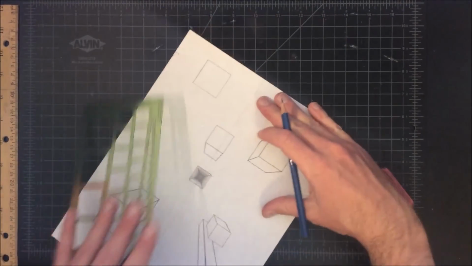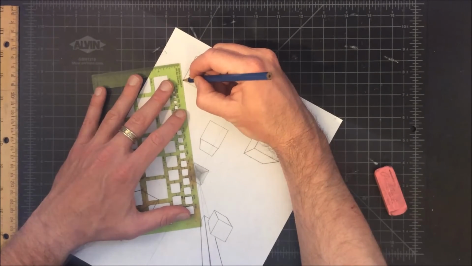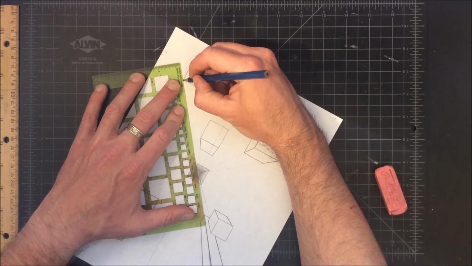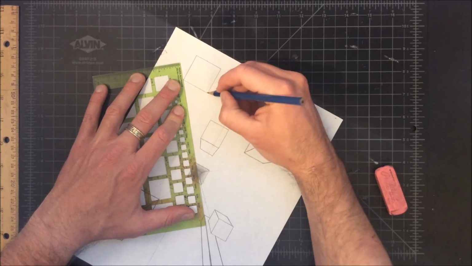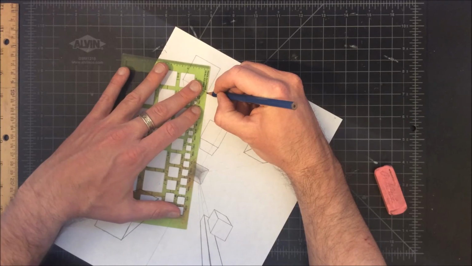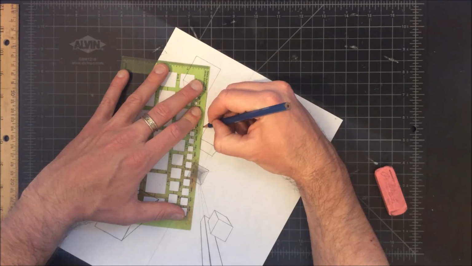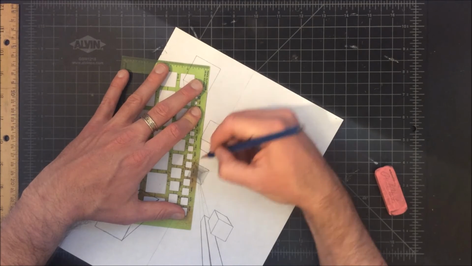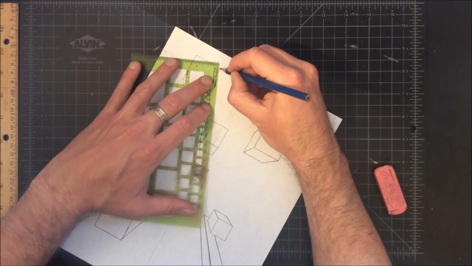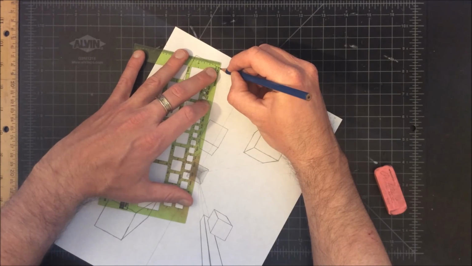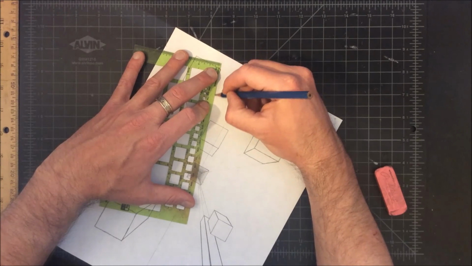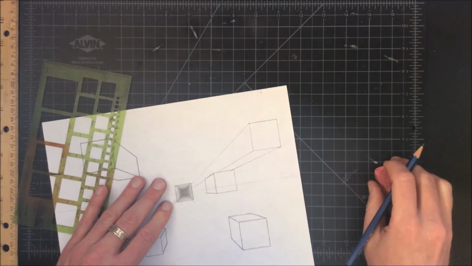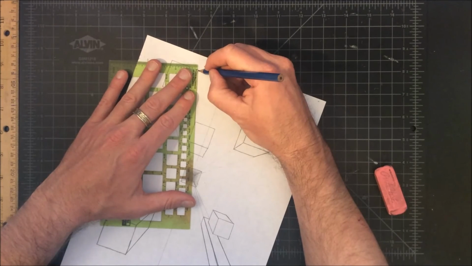Awesome. Oh, I got one more. I forgot about this guy. He was hiding in plain sight. Alright. So a little line toward the vanishing point. And a little line toward the vanishing point. Oh, it's going to hit this block. And another little line toward the vanishing point. Cool. You know what? Let's extend it all the way.